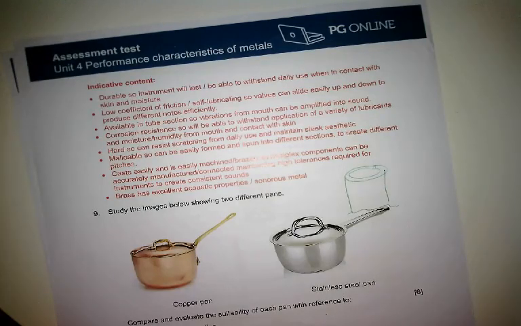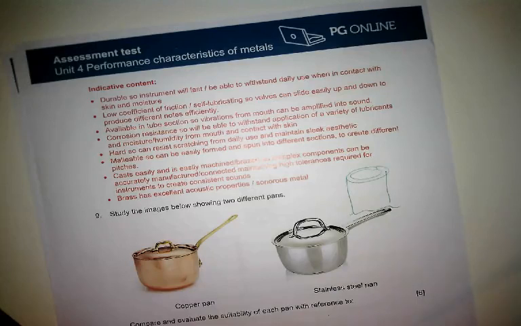Cast easily, machined easily, brazed, so complex components can be accurately manufactured and connected, maintaining high tolerances required for instruments to create consistent sounds. So it's a nice material to machine, to join, etc. Brass has good acoustic properties of sonorous material. Okay, so 6 marks in that one.